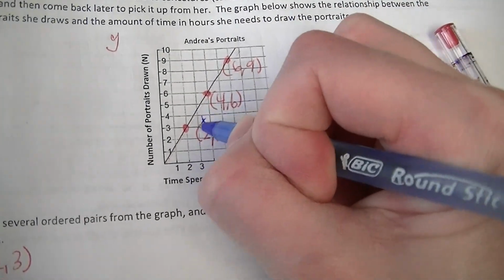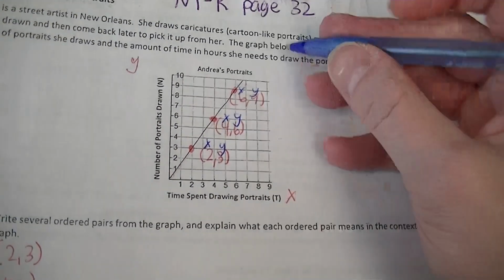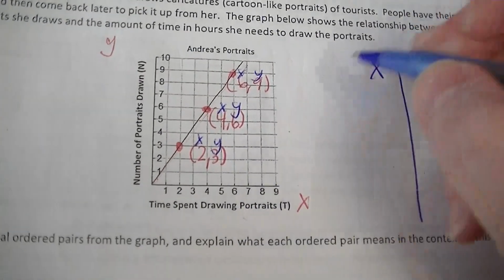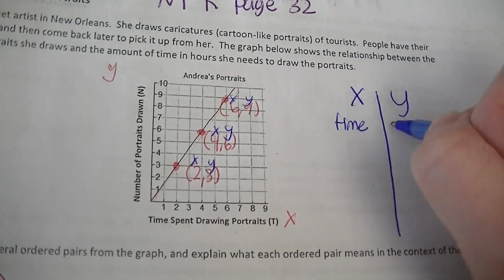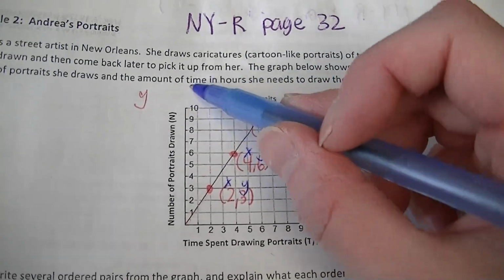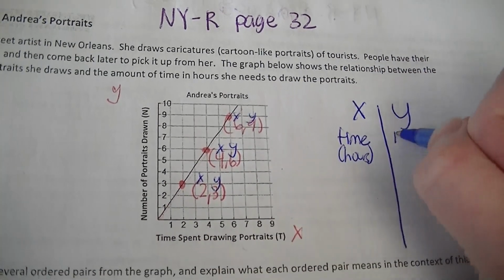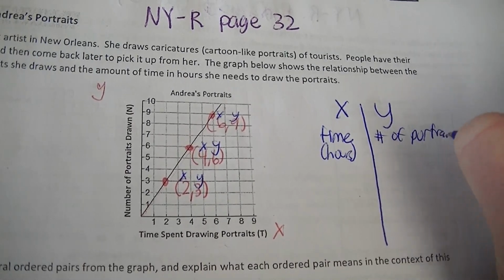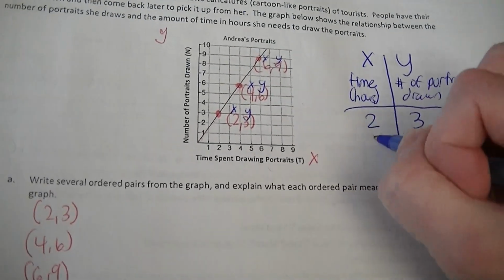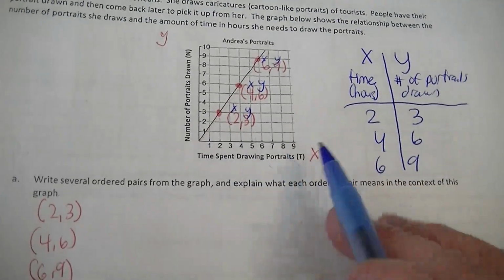So if you recall, this is x, this is y, this is the x value and the y value. It might help you if you stuck them in a table. So we have x and y, and x represents time spent drawing, so I'm just going to put time. Is it time in hours? Oh yeah, time in hours. And then y represents the number of portraits drawn. All right, so we have (2, 3), (4, 6), (6, 9). This might help you when you are interpreting what these mean.